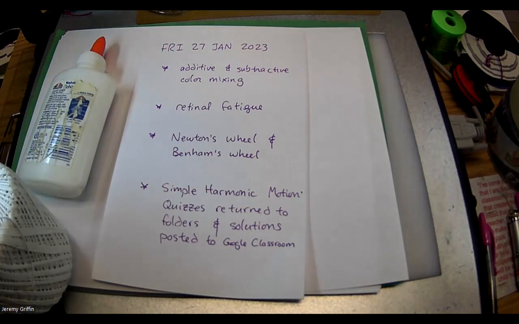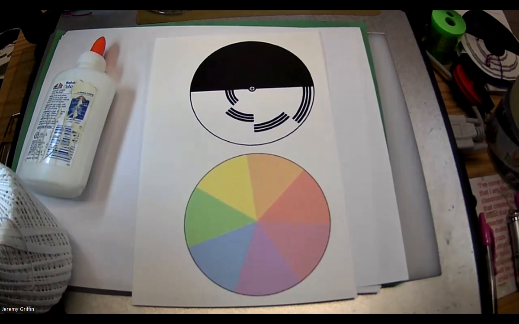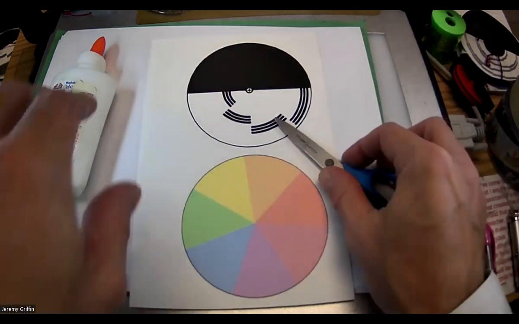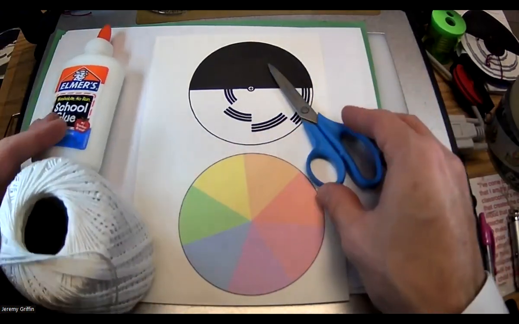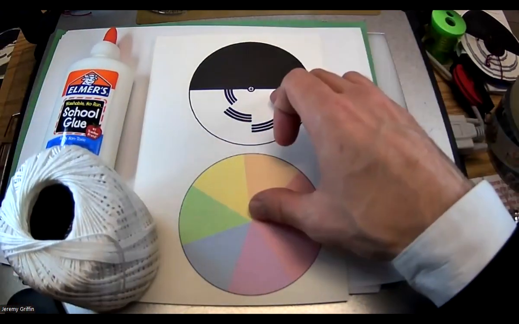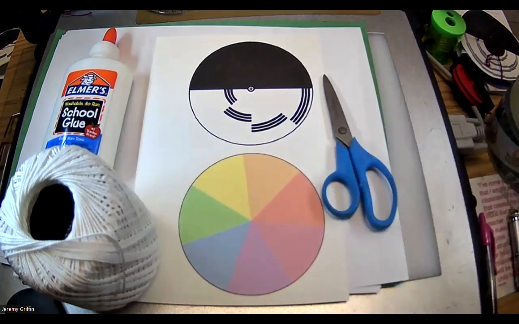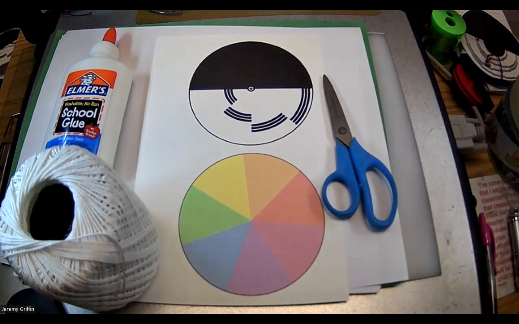But that's what we're going to do, because I just gave everybody this template right here. You've got that template, some scissors, some glue, and some string. You've got all these things. We're going to make a Newton's wheel and a Benham's wheel. We're going to get a 2-for-1. I've got some models ready to go.